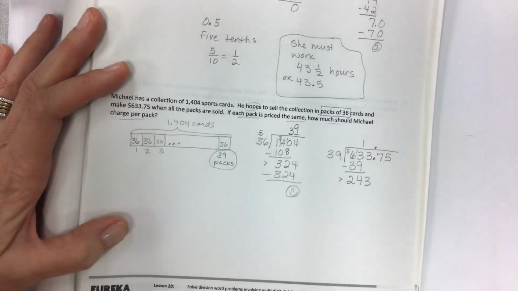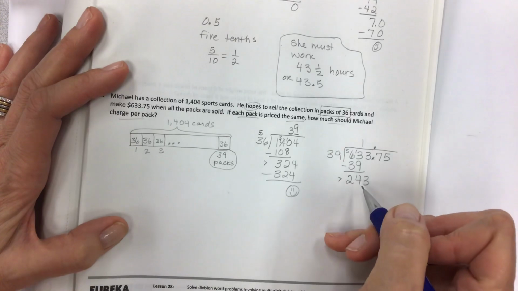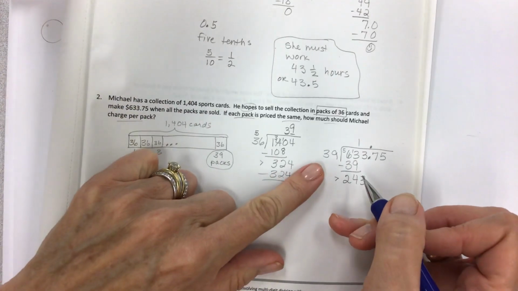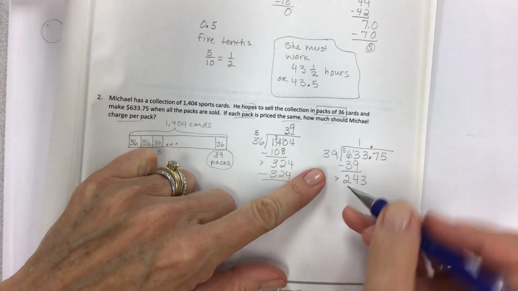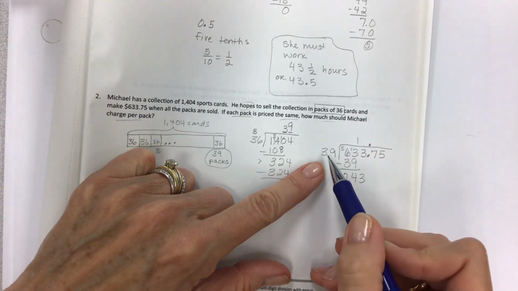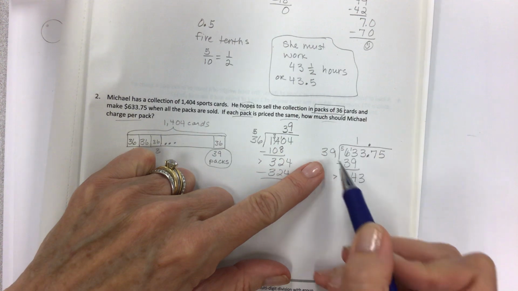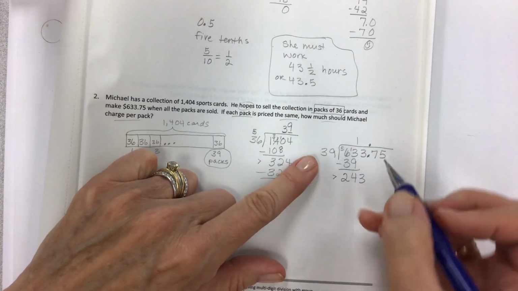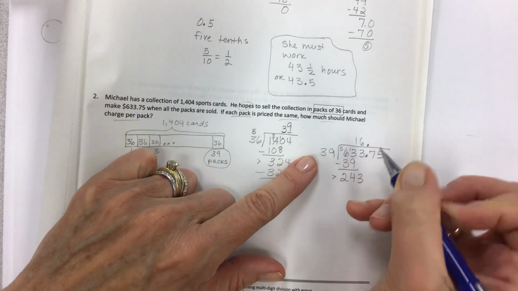Bring down the 3. Now I have 243 divided by 39. Again, if I had 40, you want to try to calculate as easy as you can. If I had 6 times 4, it would be 24. So that makes me think a 6 might work here.